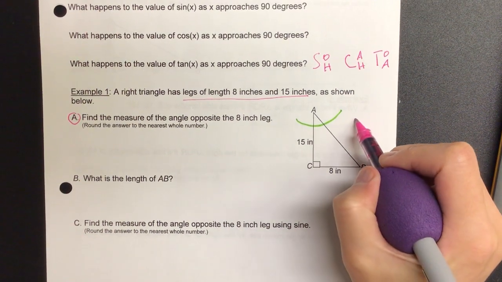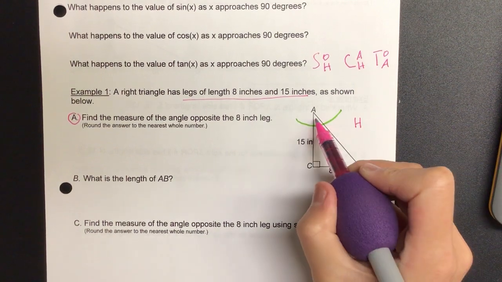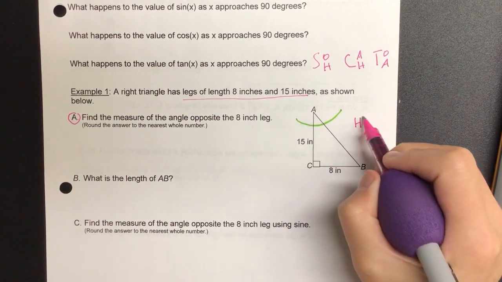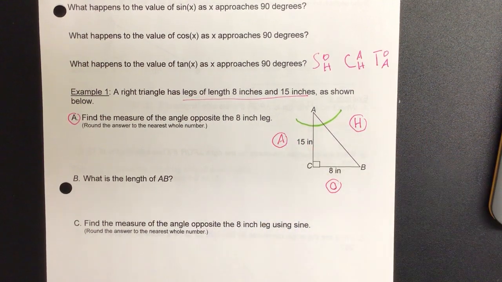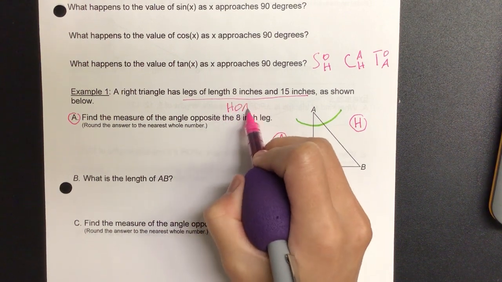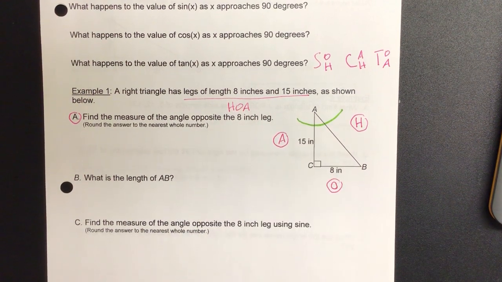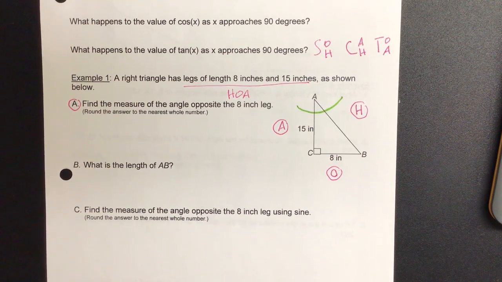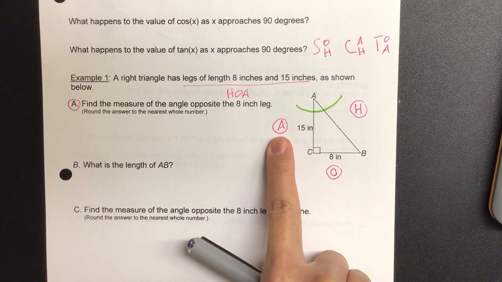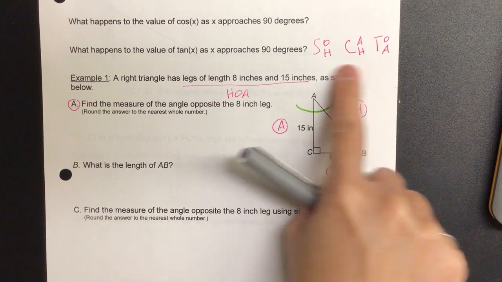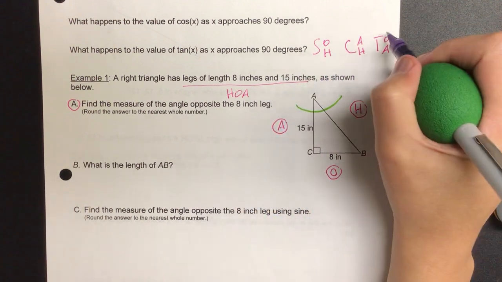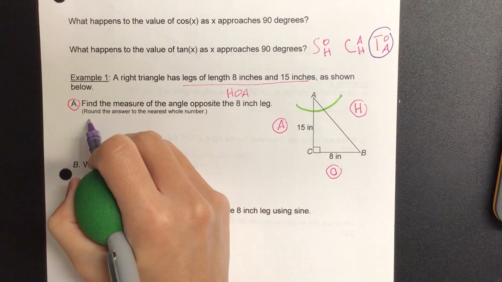So in this case, here's our hypotenuse. From the angle when I jump, that is considered opposite, and the remaining must be the adjacent. So what was the order of naming these that I told you guys last time? Always HOA. It just helps. Okay, so then let's figure out which trig function I must use. If I know 15 is adjacent, 8 is opposite, which one has opposite and adjacent in the ratio? Tangent.